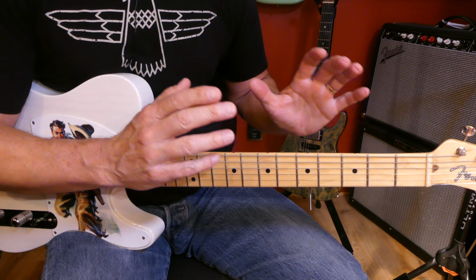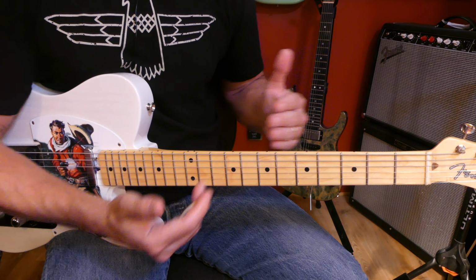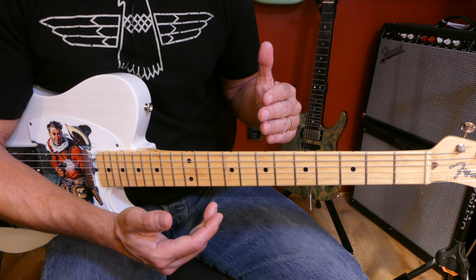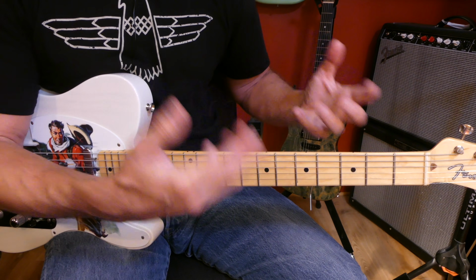Okay, we've got our chord qualities down, major, minor, or diminished. We know where they are in the major scale, so we know what their function is. This one functions as the 2 chord or functions as the 5 chord.